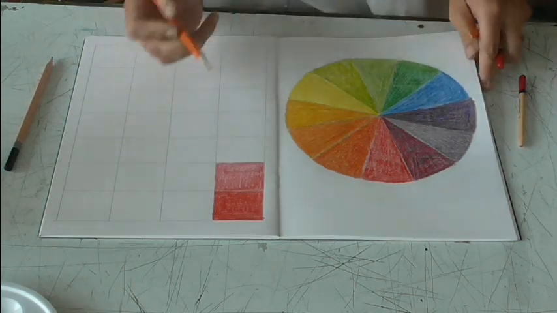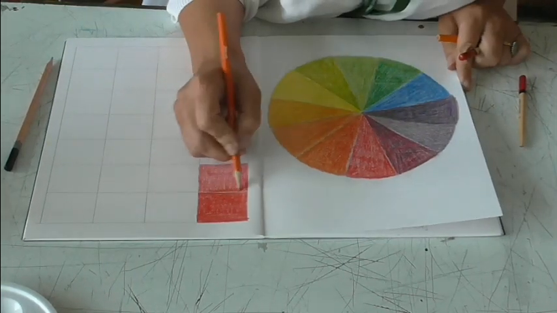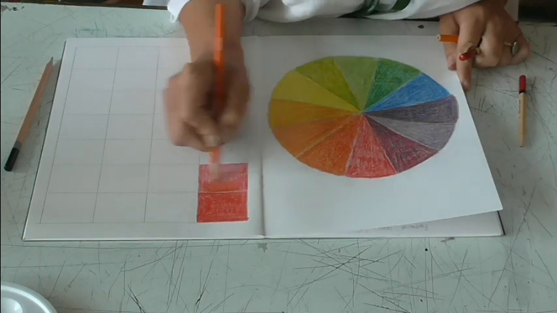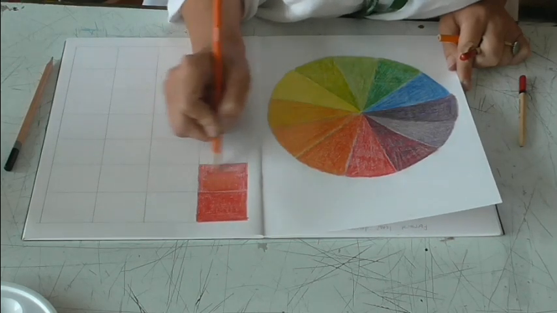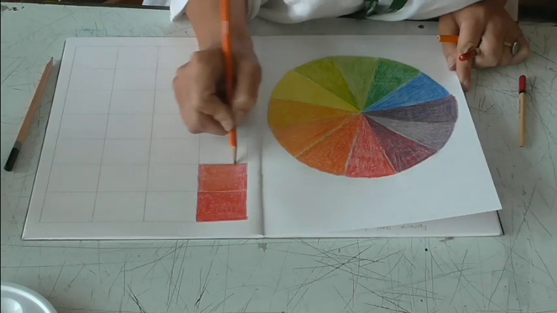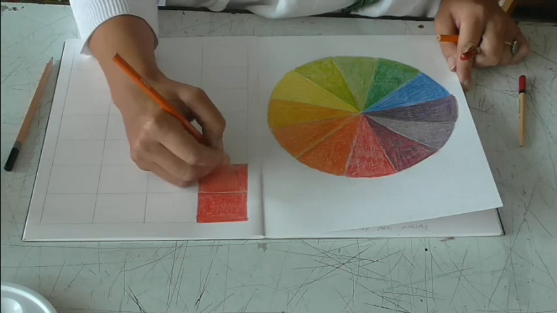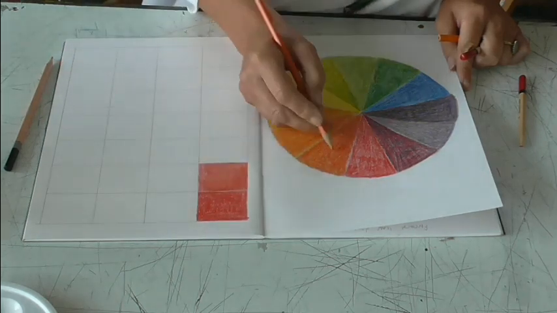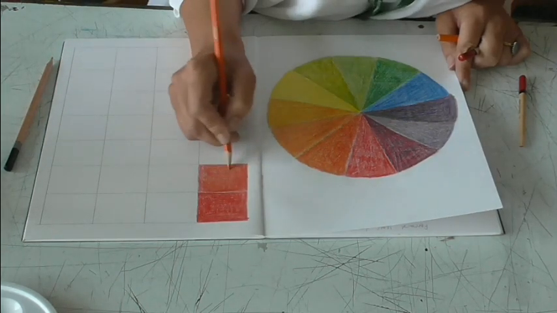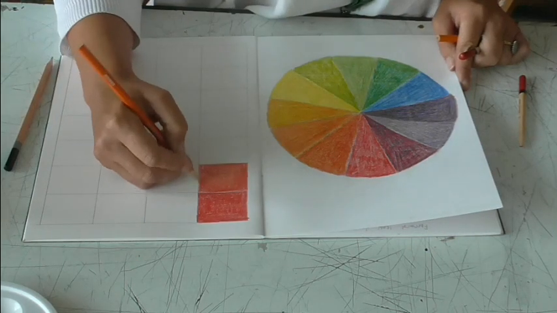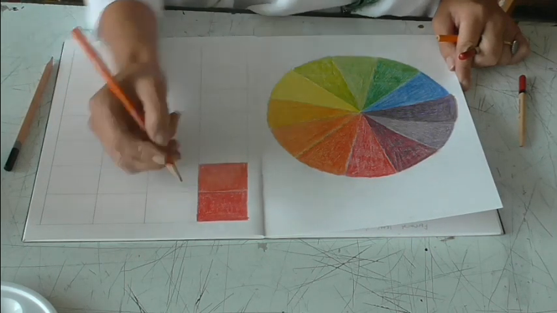Okay, and you will also see a difference when you do use an orange pencil and how that works. And then you can start to make decisions about which one you actually prefer. Maybe you think it looks better when it's done with a yellow. I think it looks better when it's done with a yellow. You might not feel like that, and that's absolutely fine.